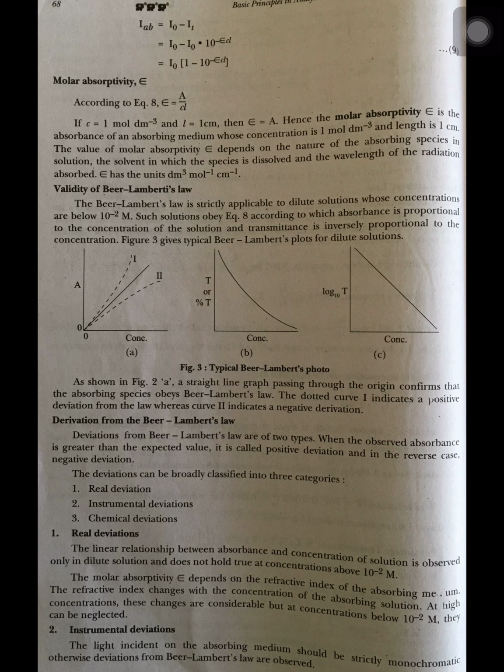This deviation can be broadly classified into three categories. One is the real deviation, second is the instrumental deviation, third is the chemical deviation. One by one we will see what exactly each means. One, real deviation. The linear relationship between absorbance and concentration of solution is observed only in dilute solution. Means A is directly proportional to C only in dilute solution and does not hold true at concentration above 10 raised to minus 2 molar. If the solution concentration is more, the law will not be obeyed. If the concentration is lower, then the law will be obeyed.